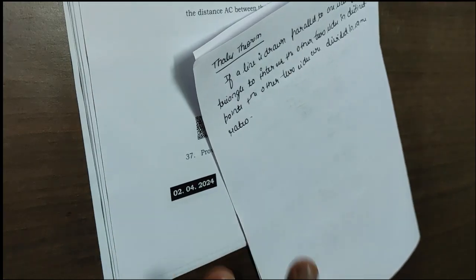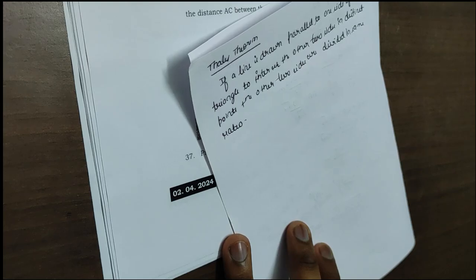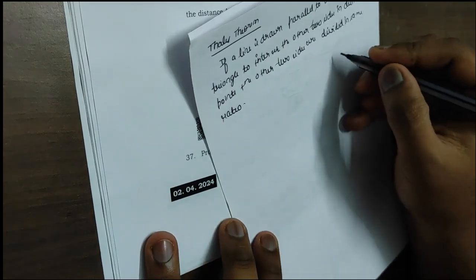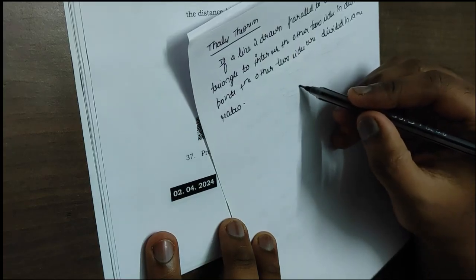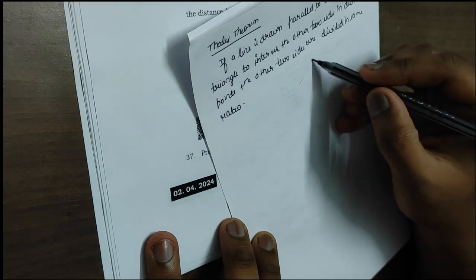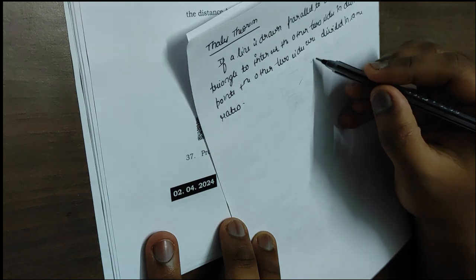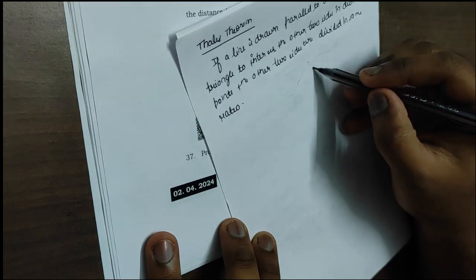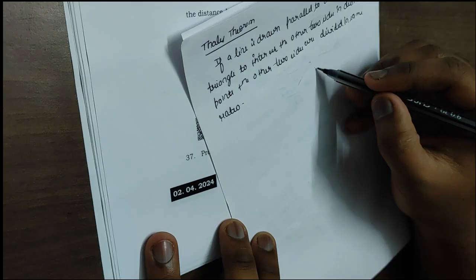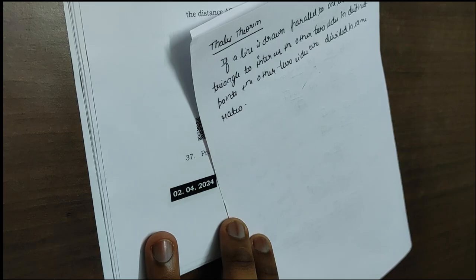Thales theorem states that if a line is drawn parallel to one side of a triangle to intersect the other two sides in distinct points, the other two sides are divided in the same ratio. Now consider a triangle, and suppose we have drawn a line parallel to one side of the triangle. The other two sides are divided in the same ratio: the upper part to the lower part, at whatever point the line cuts the other sides of the triangle. Now let us prove the theorem.